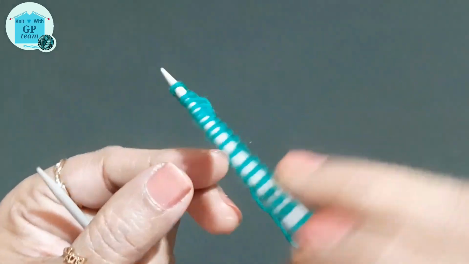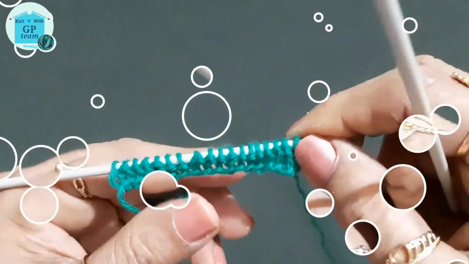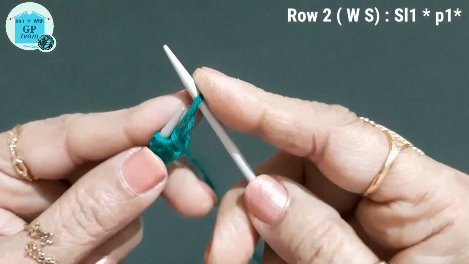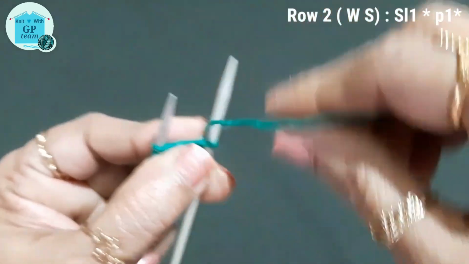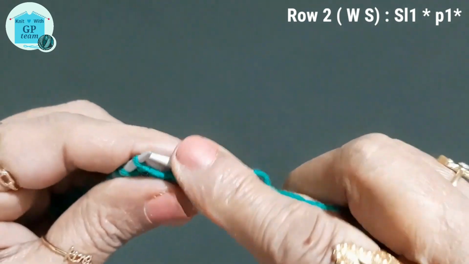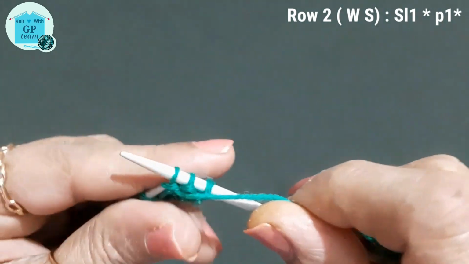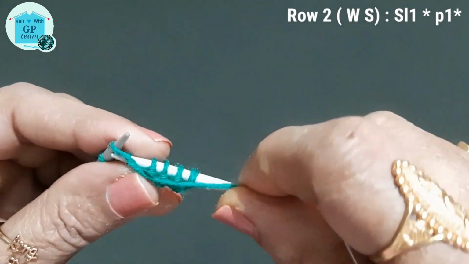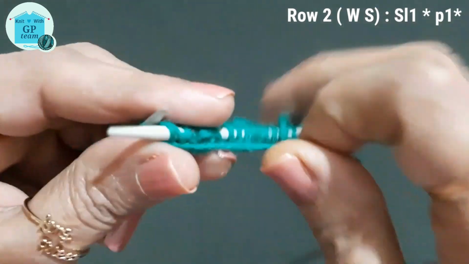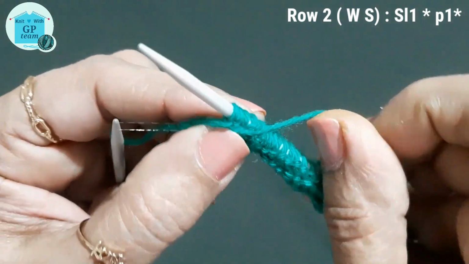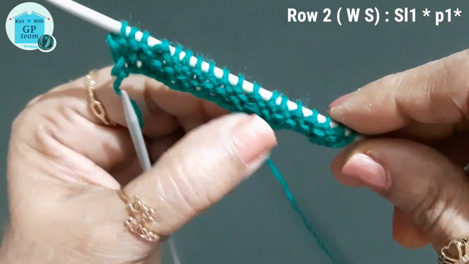Now second row from wrong side. Slip edge stitch and then purl all stitches. Purl all stitches till the end of the row, including edge stitch. Here we ended our second row.